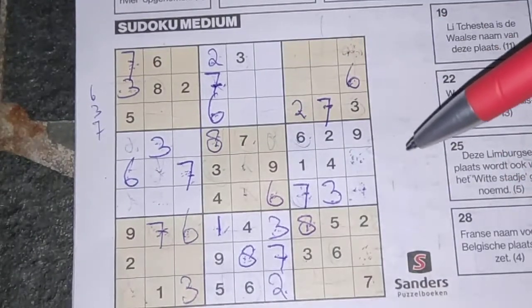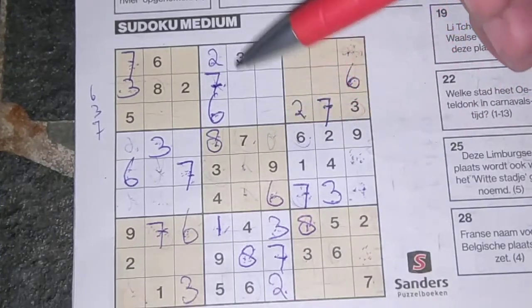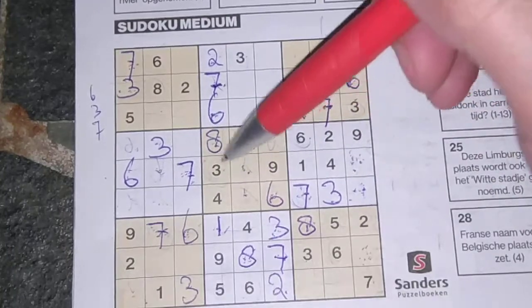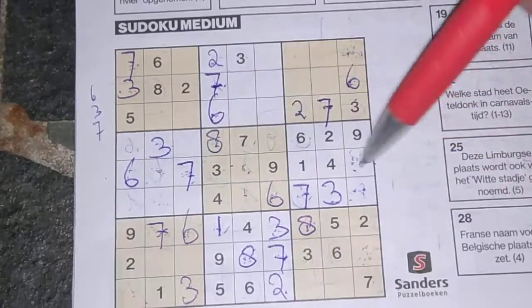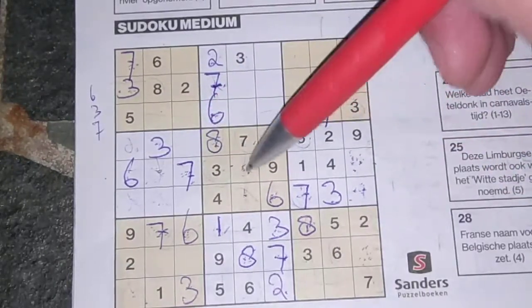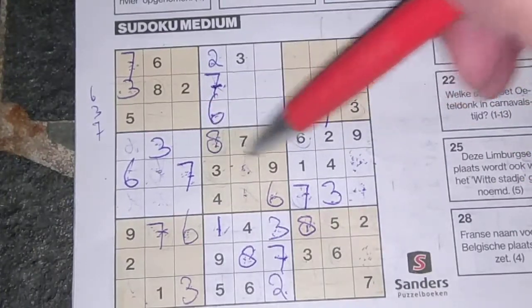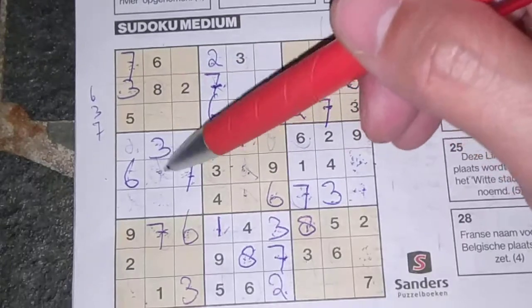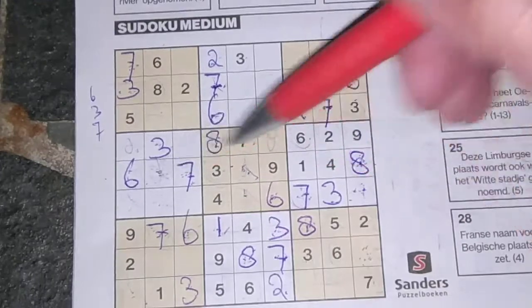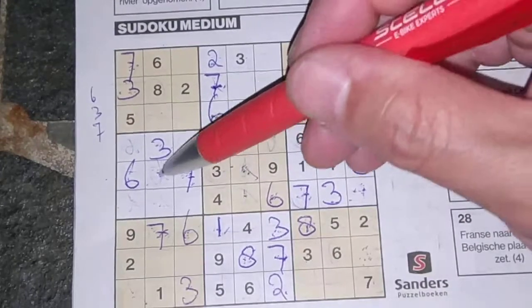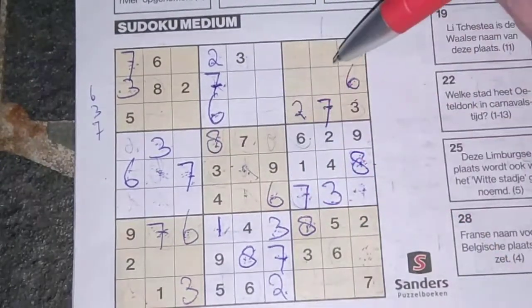How about these three numbers in the middle row? The three missing numbers in the middle row are the numbers 5, 2, and 8. I see here an 8, so no 8 there. I see there an 8, so no 8 there. So the only place for the 8 should be there. The 2 and the 5 are left. Can I fill this yet?